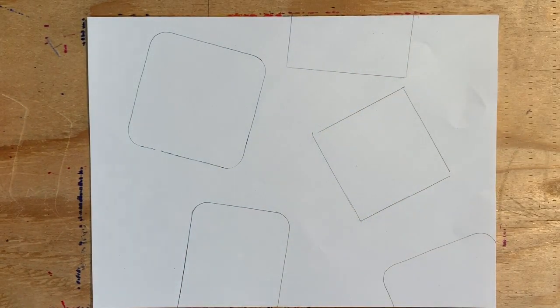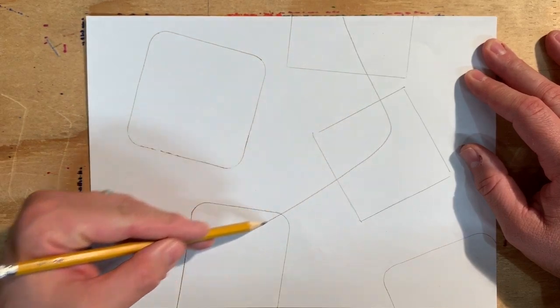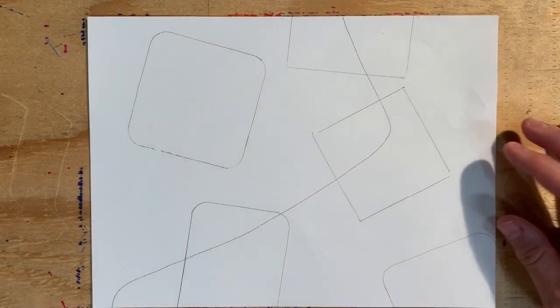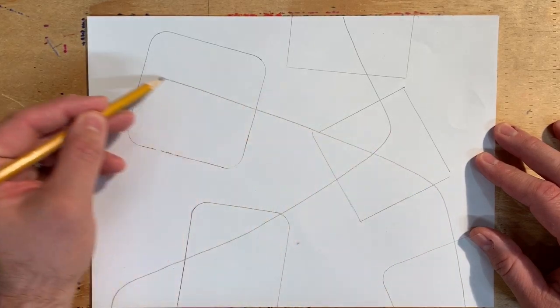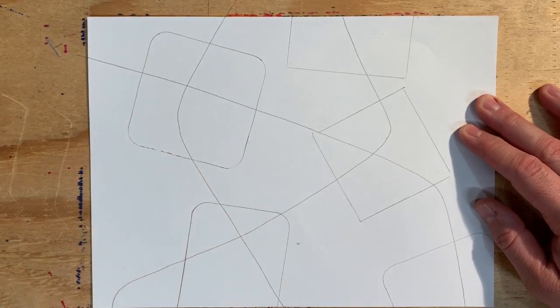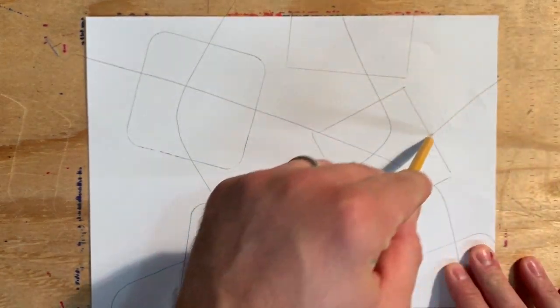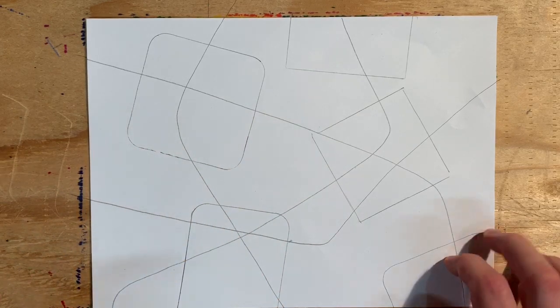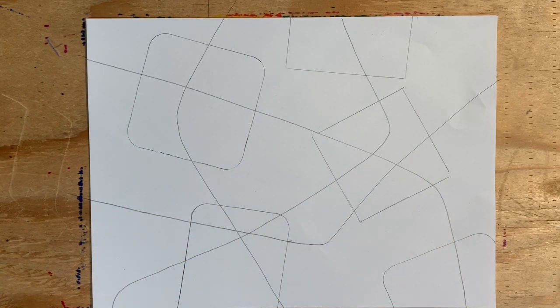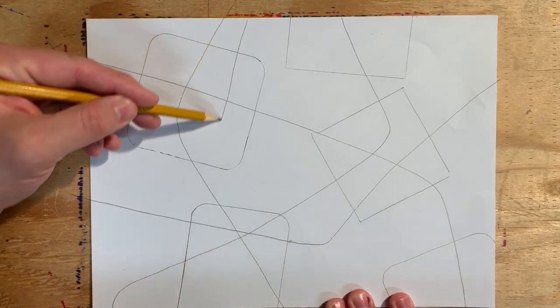And 5. Next, we are going to draw our 3 to 5 lines that cut through the shapes and make them into smaller pieces. So let's see, I am going to start by putting one line that goes through these 3. That's 1, 2, 3, 4, 5.